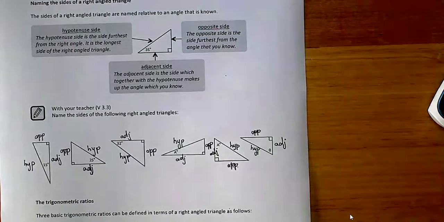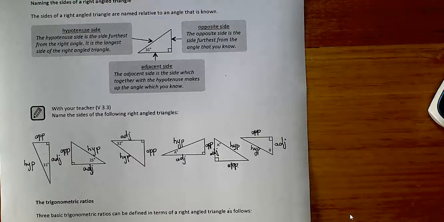Now it's very important that you know how to name the sides of a triangle. So have a go at the questions that are at the back of the book.